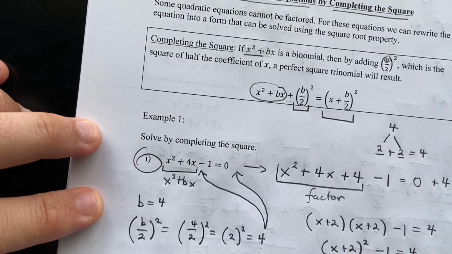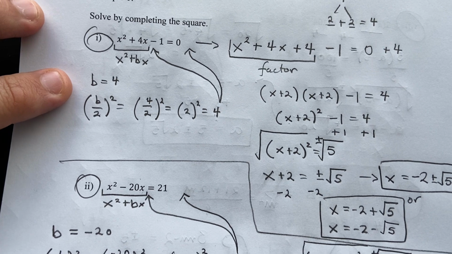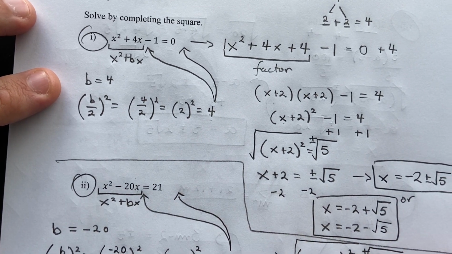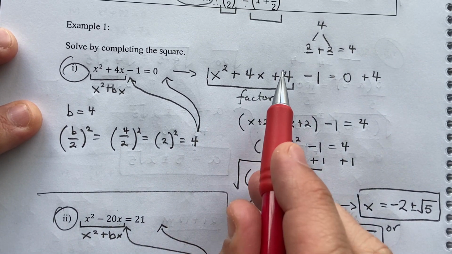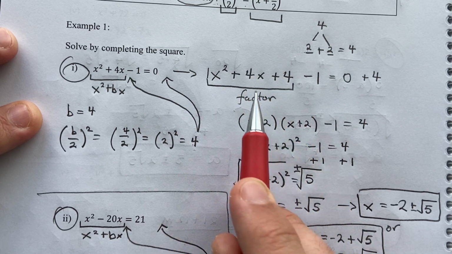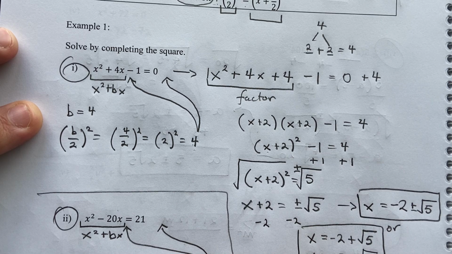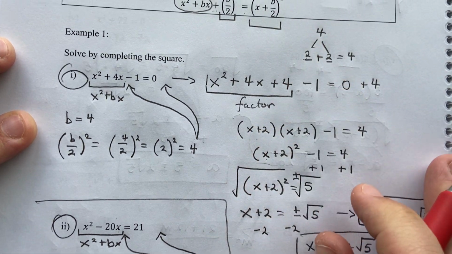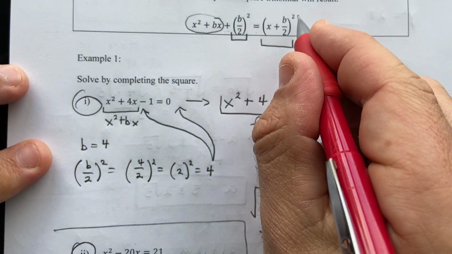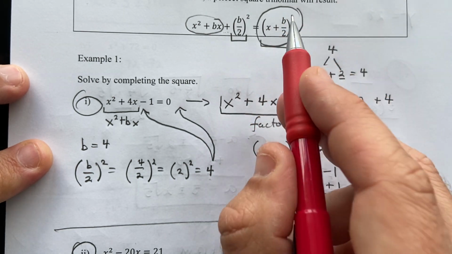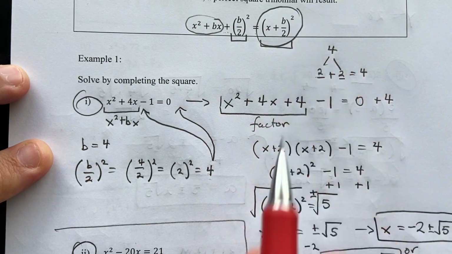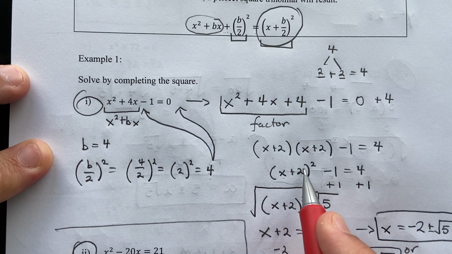So here when I factored, right here at this step, I did my a times c approach, and I eventually got this. But it's true that these things will always factor this way. It'll always be x plus whatever b was over 2 all squared. Check this out.